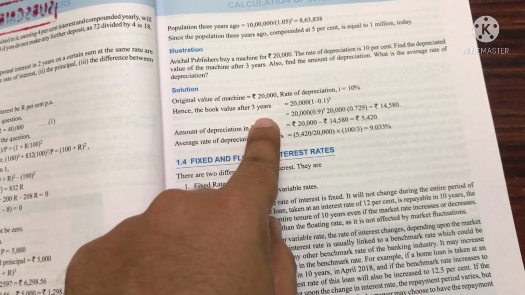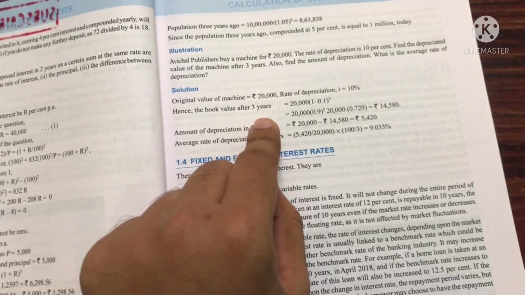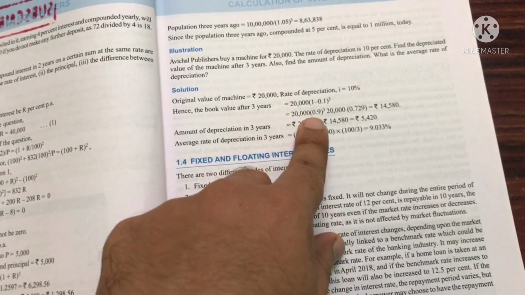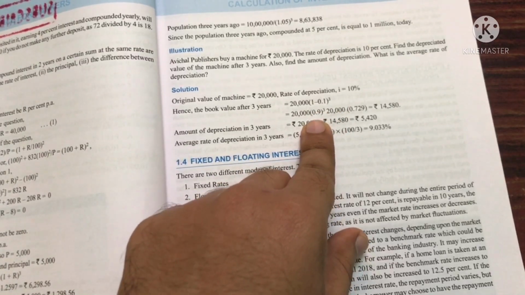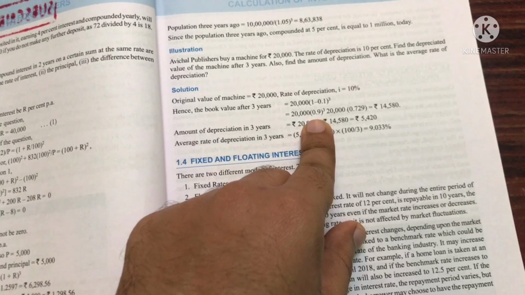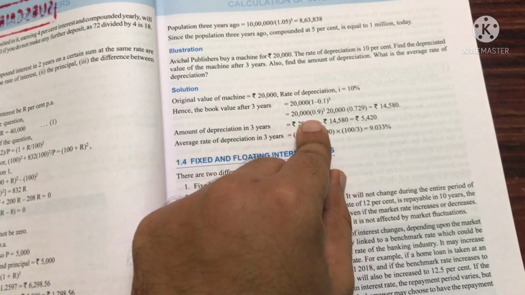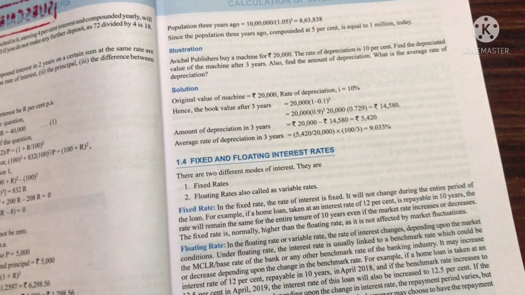Book value after 3 years. Book value means every year 10% is going to depreciate. It means only 90% of the actual amount of the machine will stand. So 20,000 into 1 minus 0.1 whole power 3, which is 0.9. Each and every year 10% will be lost, only 90% will be standing. To make it simple, we are solving the problem like this: 20,000 into 0.9 whole power 3, we get 14,580. After 3 years, the book value of the machine is 14,580.